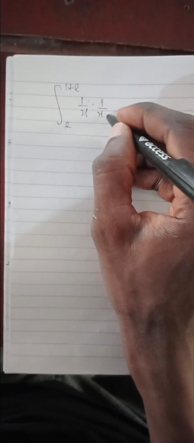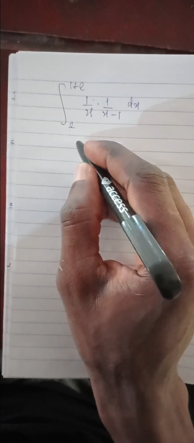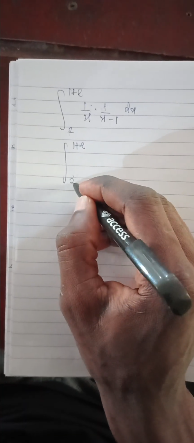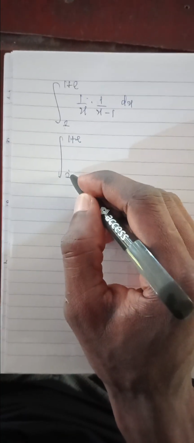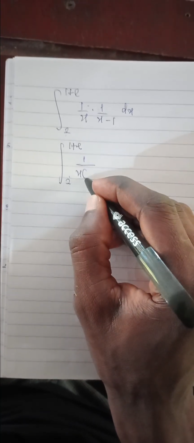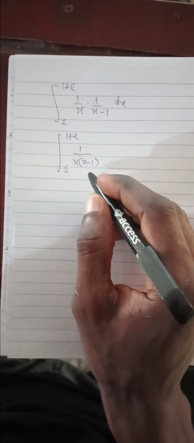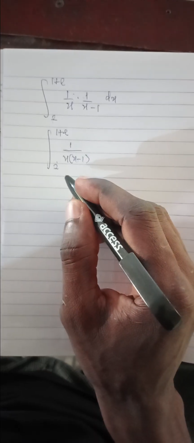So here we have times 1 over u minus 1, then du. Can you see now? So we move further, with 1 plus e and lower limit of 2, we now have 1. So when you multiply these two factors, we have 1 divided by u into bracket u minus 1. So at this junction now, we are going to solve with partial fractions.